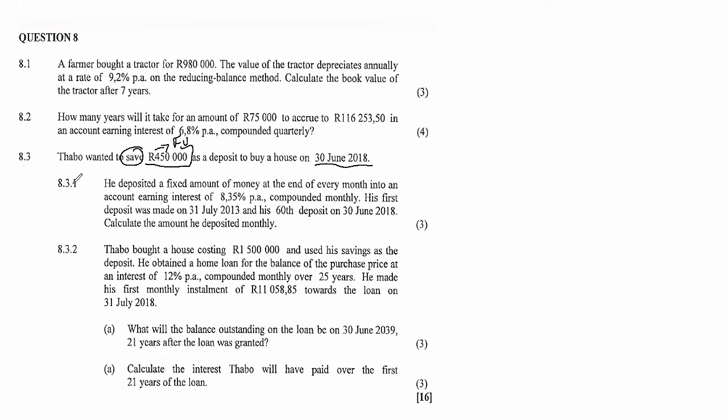Now, 8.3.1 says he deposited a fixed amount of money at the end of every month into an account earning interest of 8.35% per annum compounded monthly. His first deposit was made on 31 July 2013 and his 60th deposit on 30 June 2018, right? So note that. Calculate the amount he deposited monthly.